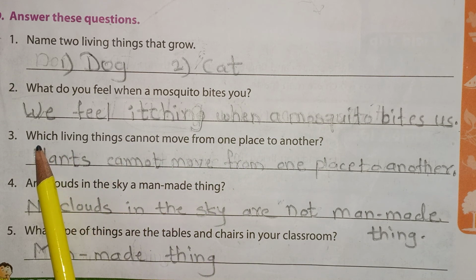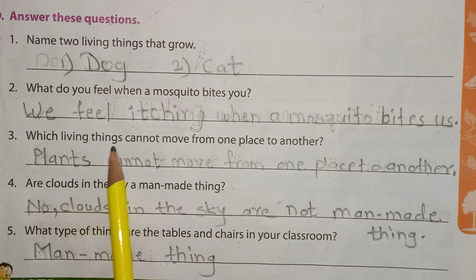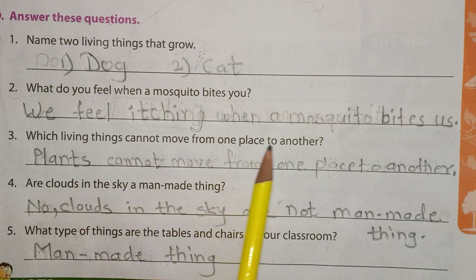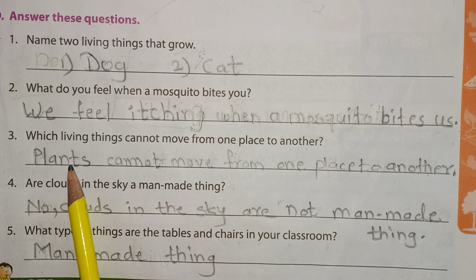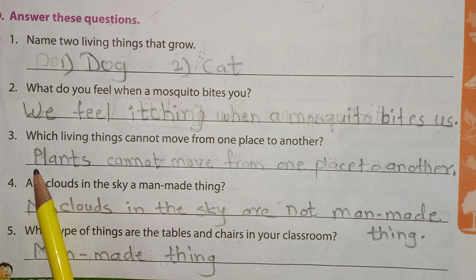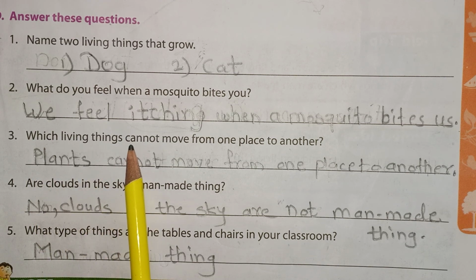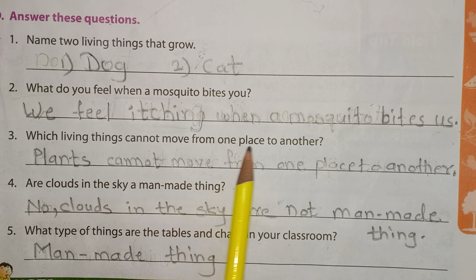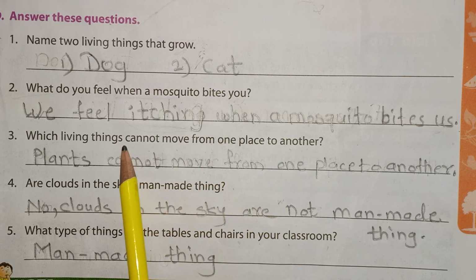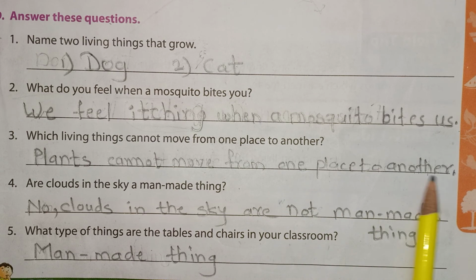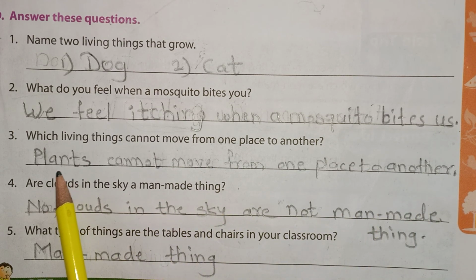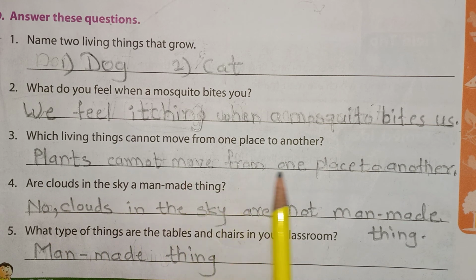Now let's move towards the next question. Which living things cannot move from one place to another? That is plants. So just remember the one word, plants cannot move from one place to another. Rest you have to write from the question. So even if you see the answer is very big, it is very easy because you just have to remember one word. Plants cannot move from one place to another.